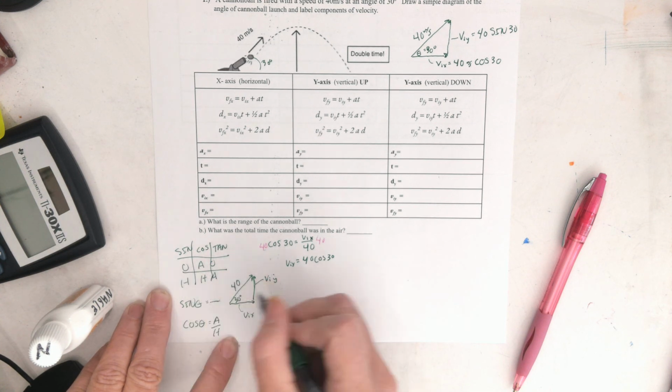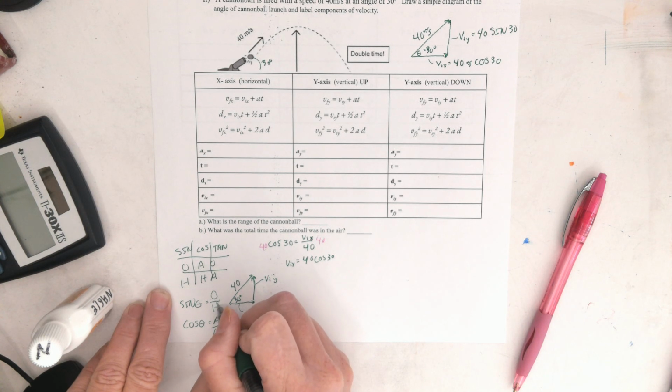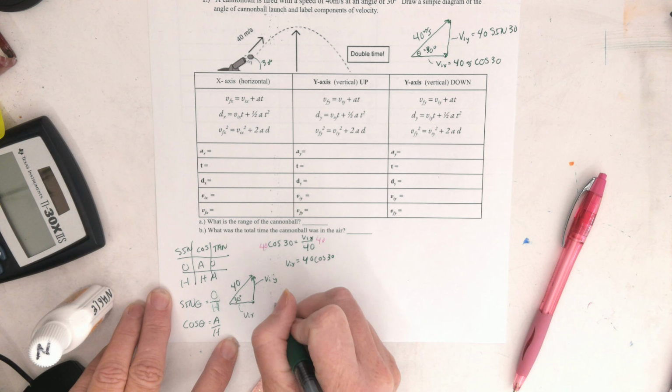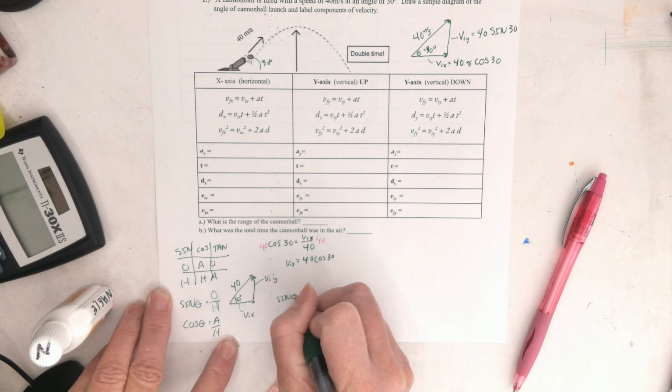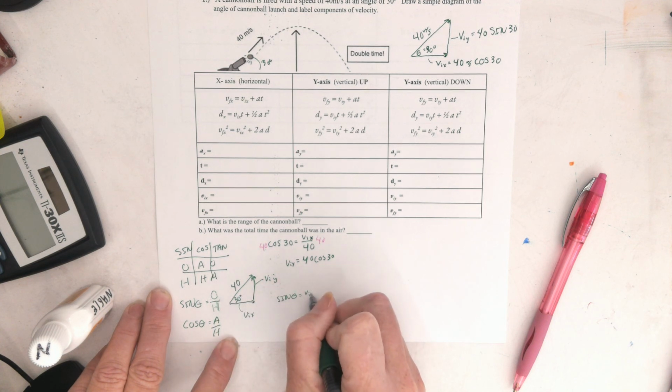Now for the sine of the angle, it's the opposite divided by the hypotenuse. So the sine of theta equals the opposite, V initial y component, divided by 40.